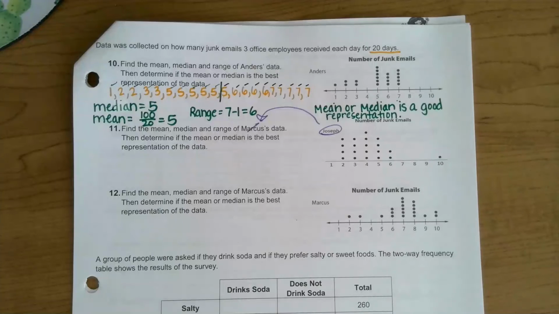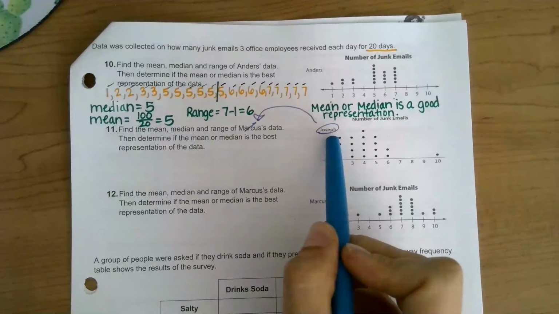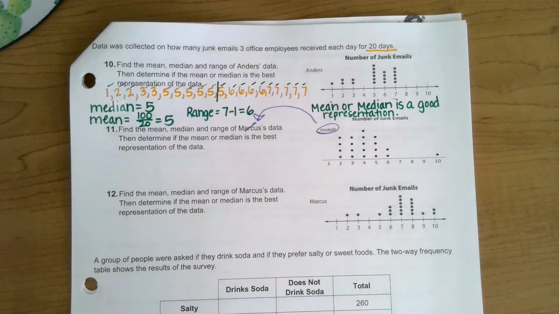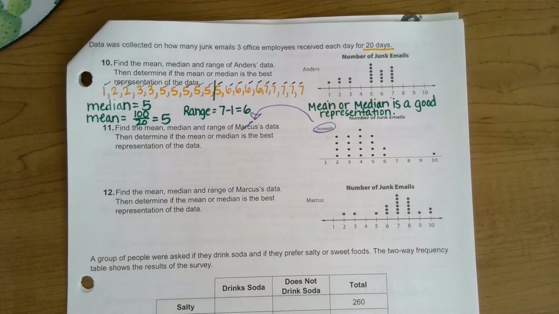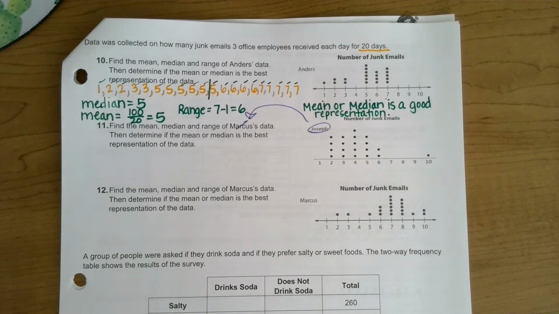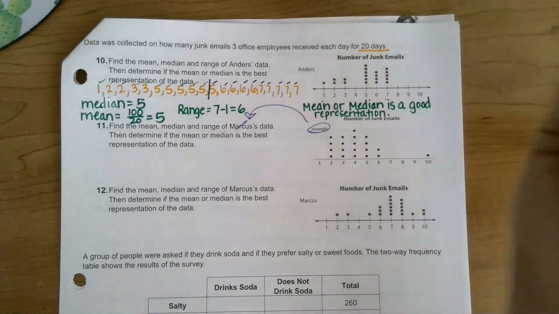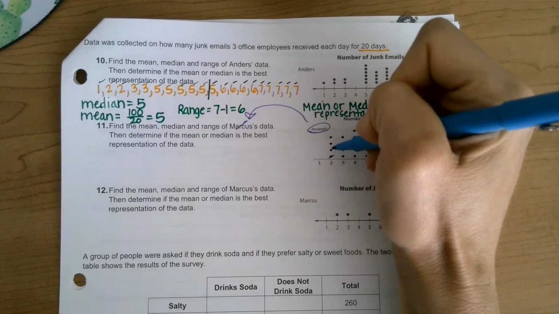For number 11, find the mean, median, and range of Joseph's, this should be Joseph, not Marcus, data, then determine if the mean or median is the best representation of the data. So again, you could list all the numbers out. Another way to do it, if you don't want to list it all out and you're able to keep track this way, you could also just find the median by crossing out 10 points.